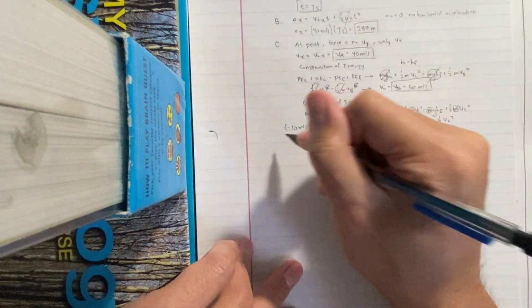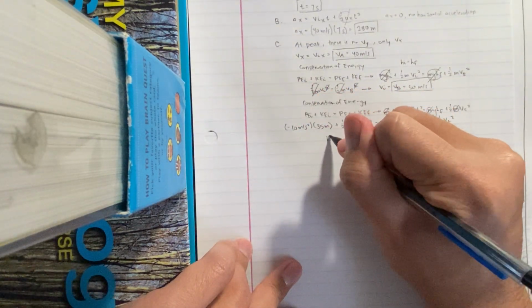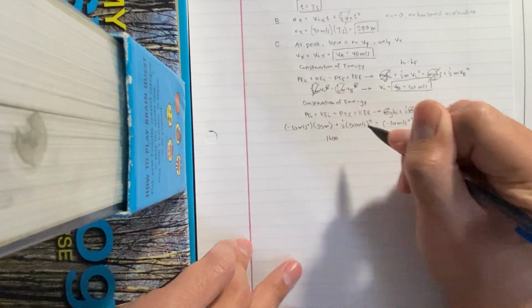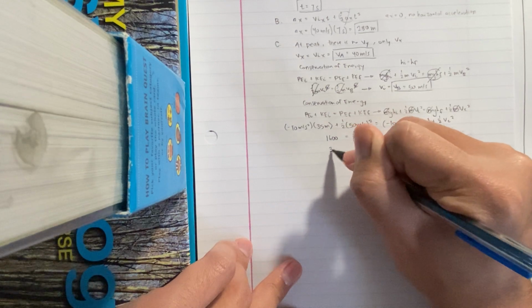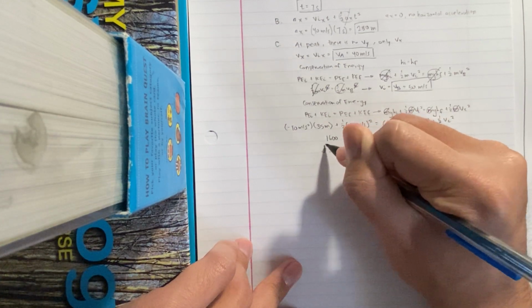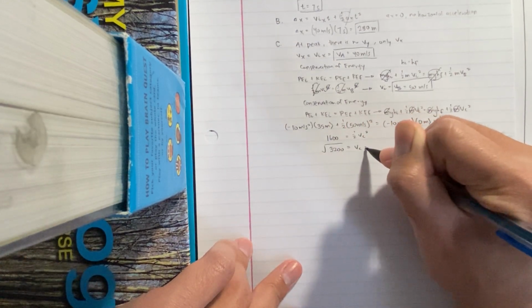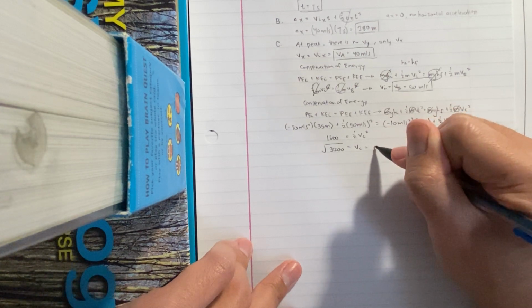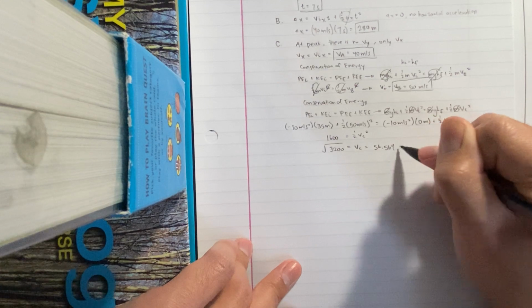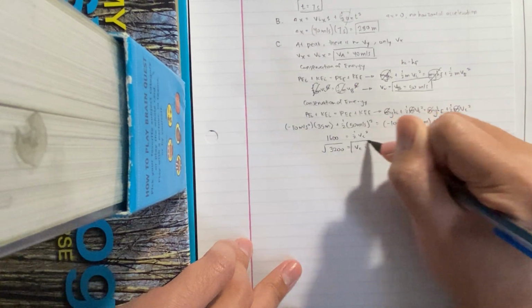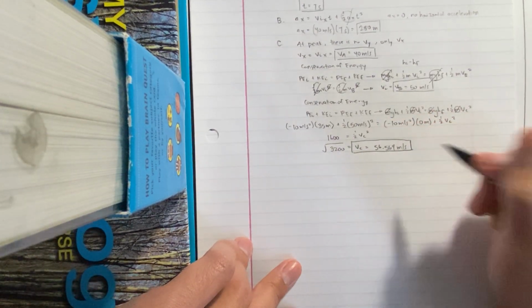That's what we're trying to find. You simplify all of this, it's going to turn into 1600 equals 1/2 vc squared. The square root of 3200 is equal to vc, leaving you with a vc of 56.569 meters per second. Thank you.